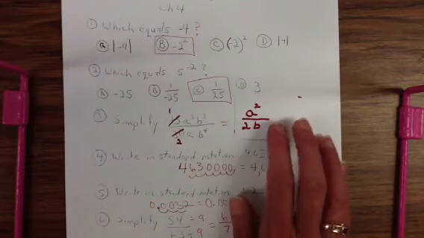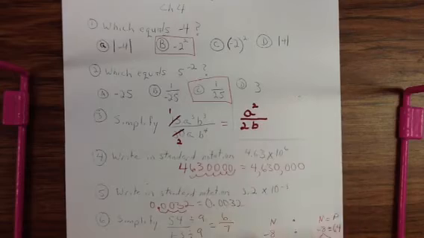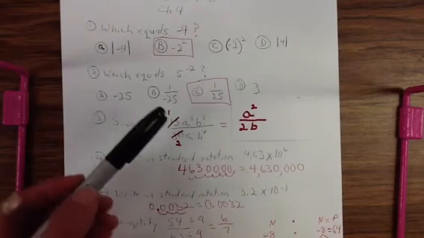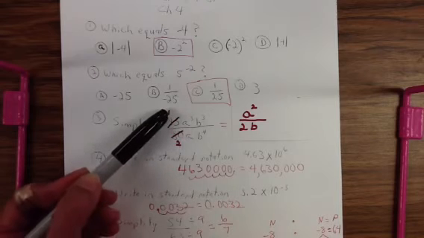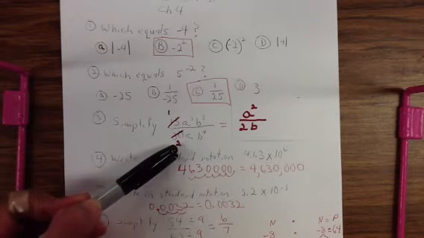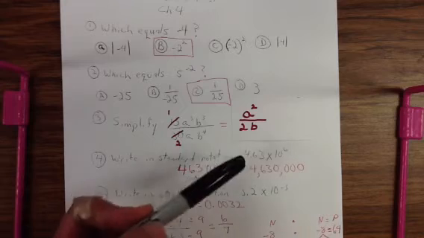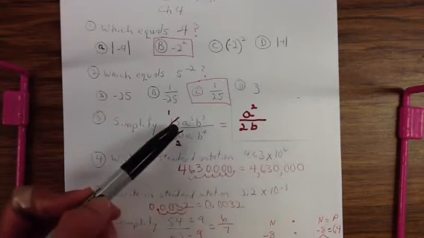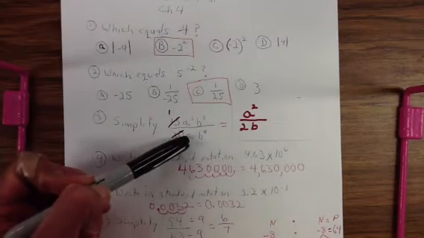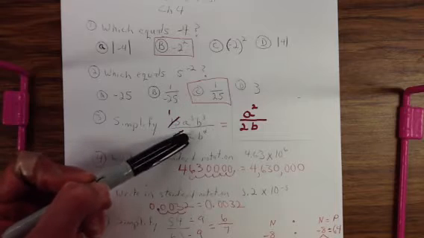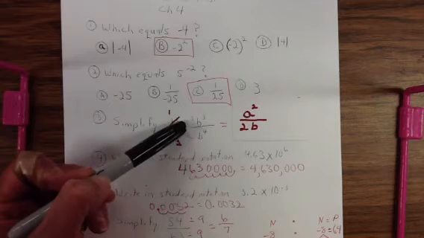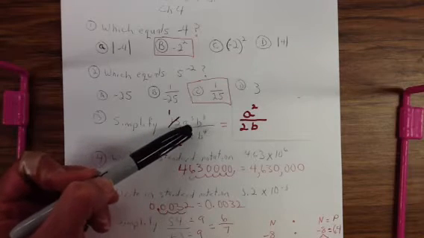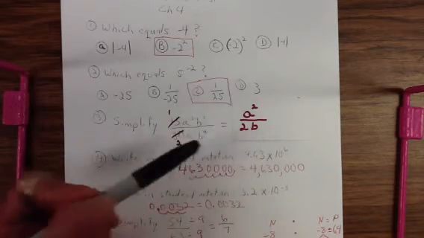Okay, the next one. I had to cover up my mistake. I rushed this thing. Okay, it was 15 over 30. So 15 divided by 15 is 1. 30 divided by 15 is 2. Okay, so then your A's. Well, to reduce those, remember when you're dividing, it would be this exponent minus this exponent. A to the 3 minus 1, which would be A to the 2.